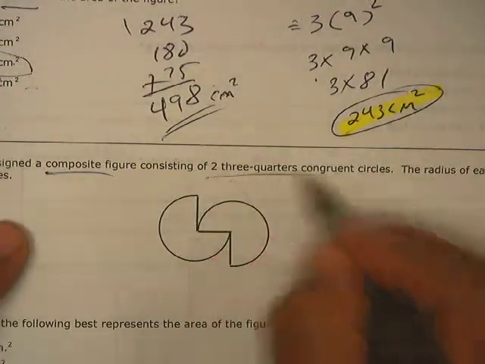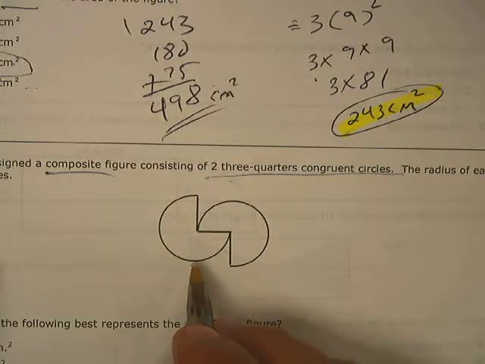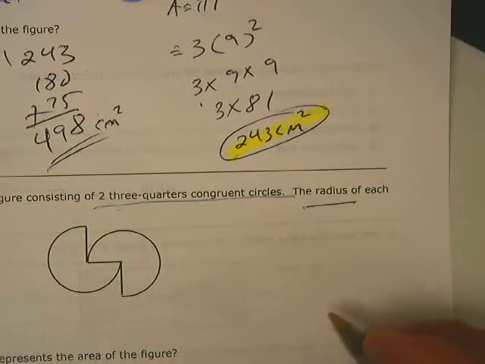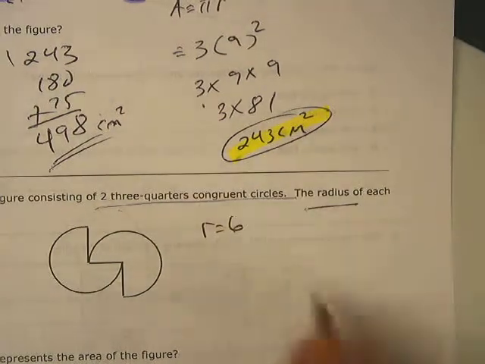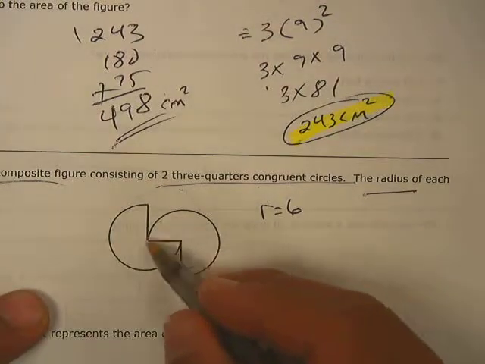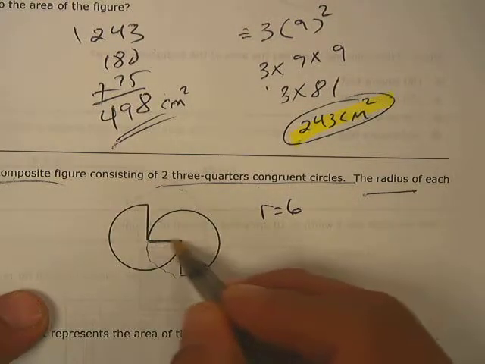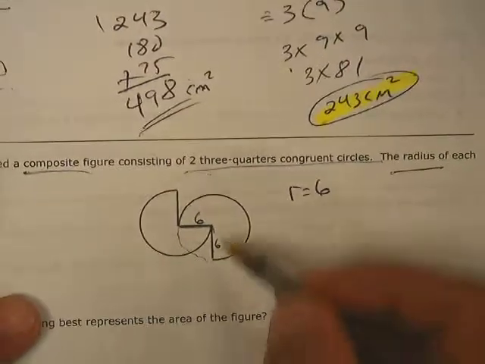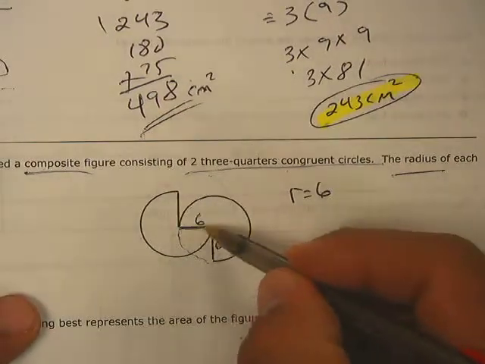Jody designed a composite figure, again, consisting of 2 3/4 congruent circles. The radius is 6. So it's telling you that the radius equals 6. That means that if this was the whole circle, this is the radius because it's from the center to the outside. So that's 6.